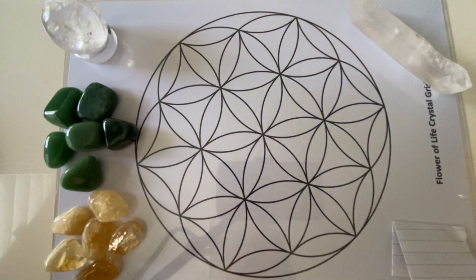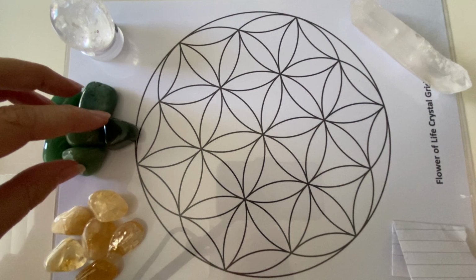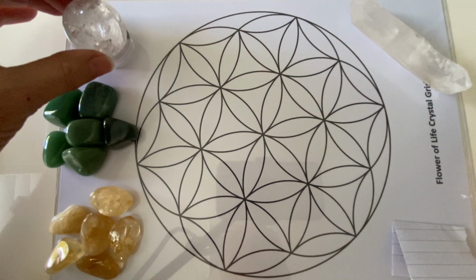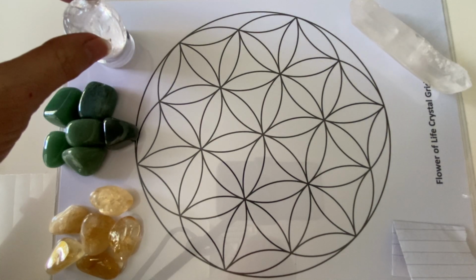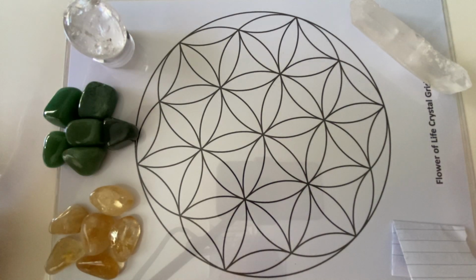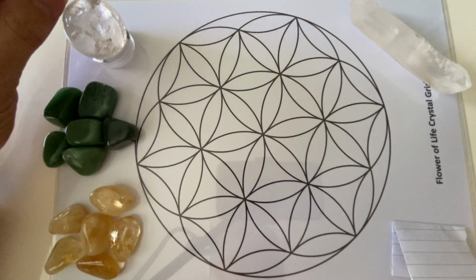Today we're going to use three types of crystals. We're going to use the clear quartz, green aventurine, and citrine. The clear quartz, which is a sphere, is the communicator, which will go into the center of the crystal grid here. And I find that with clear quartz, it's the king of crystals. It amplifies the energy of all the other crystals around it. It's great for supercharging your intentions and amplifying your manifestations. And it's also a great energy clearer as well.